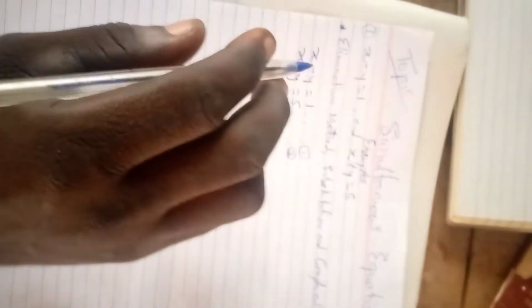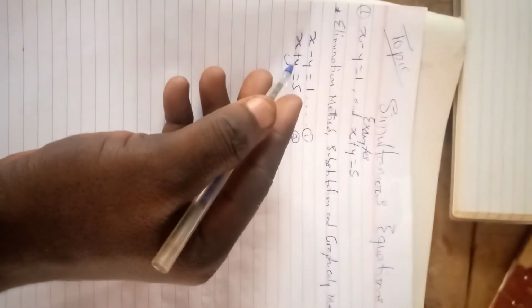The coefficient of x here is 1, but we don't write 1 in mathematics. And the coefficient of y here is minus 1. So we are going to multiply the coefficients by the other equation. Vice versa, we are going to multiply the coefficient of y in equation 2 by equation 1. So this one is multiplied by 1, and this coefficient of y, minus 1, is going to multiply by equation 2.